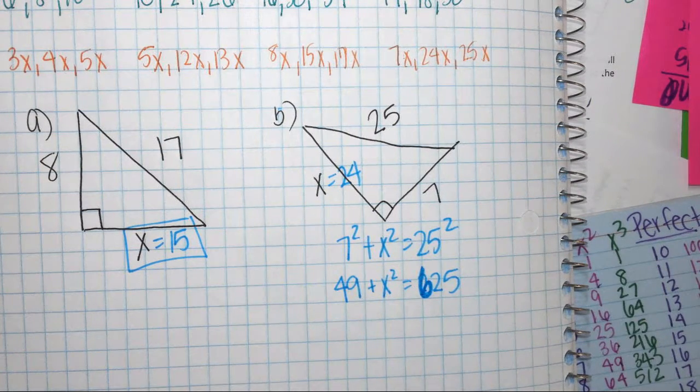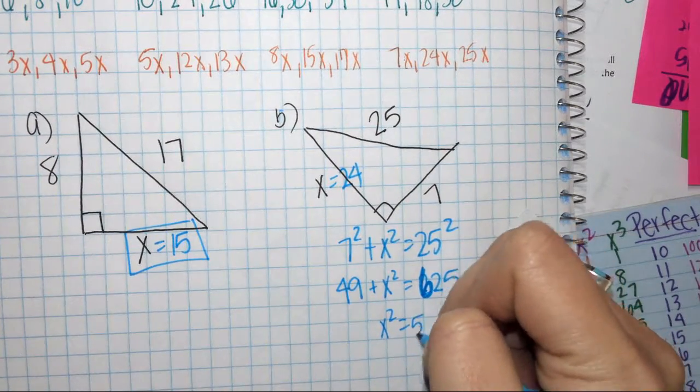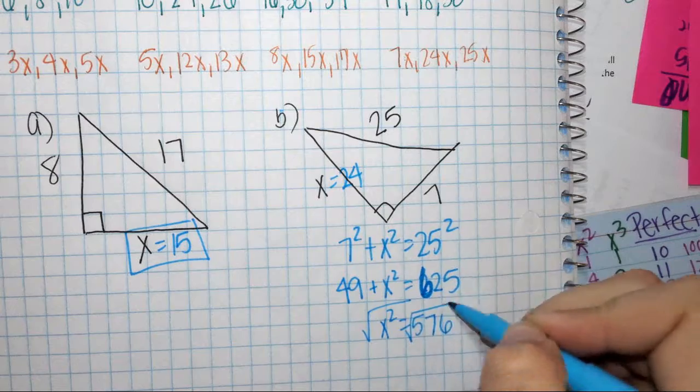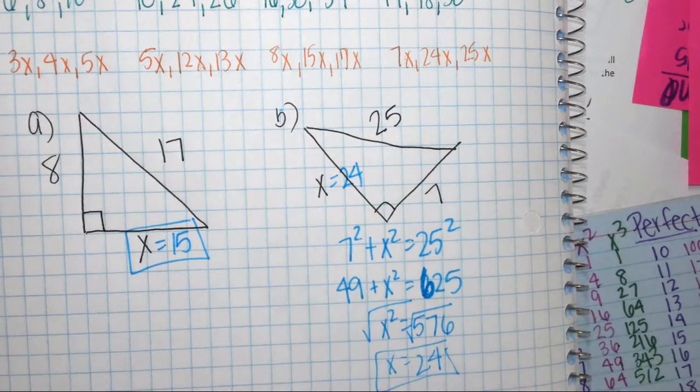All I did was plug my side lengths into the Pythagorean theorem. That's it. Nothing crazy. Then what do I do from here? You subtract, and I get x squared equals what? 576. And then what do I do to get rid of my squared? What's the square root of 576? 24. Boom. Or you can know your triples. I'd rather know my triples and go for it.